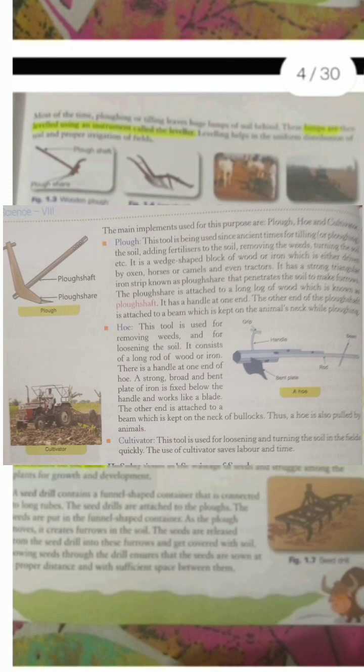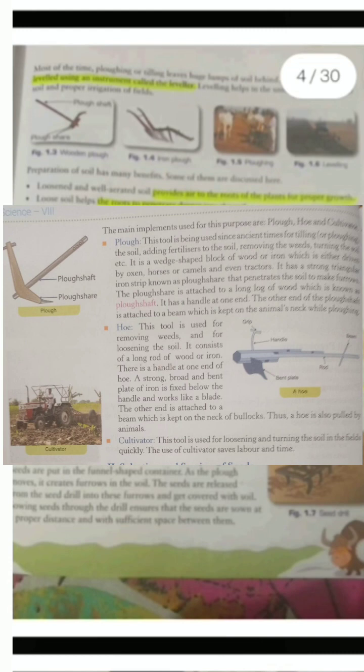Traditionally, the farmers used to have a method called broadcasting, simply throwing off the seeds. Nowadays, modern methods are being used. We have seed drill machines, which make sure that seeds are sown at a proper depth.